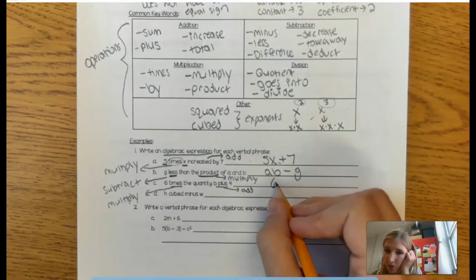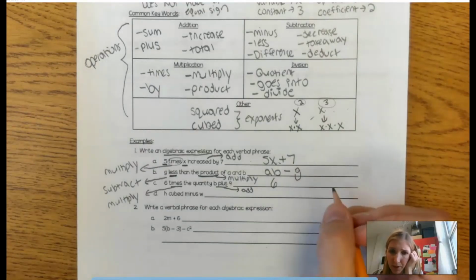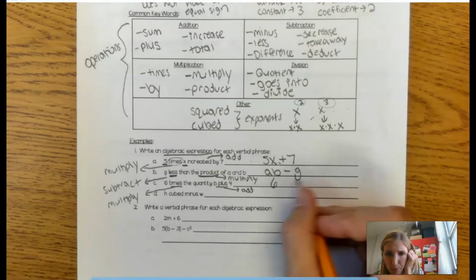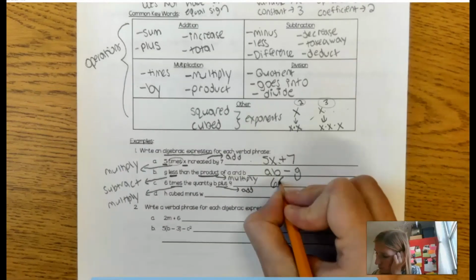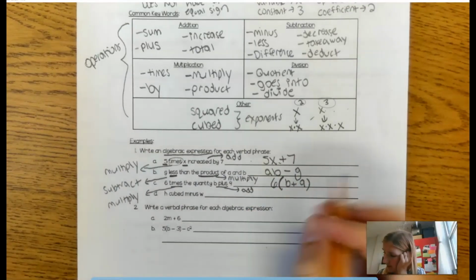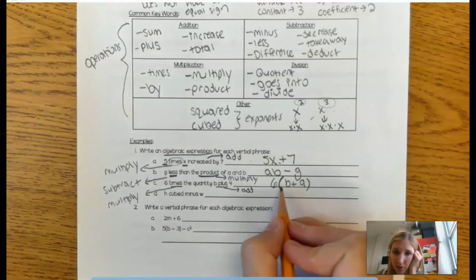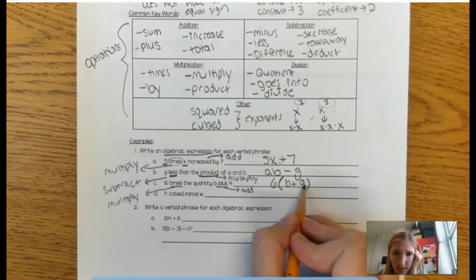Well, so I'm taking 6 and I'm multiplying it by B plus 9. So I can't just put B plus 9 next to the 6, right? So what I need to do is use parentheses. So I'm taking that 6 and I'm multiplying it by B plus 9.